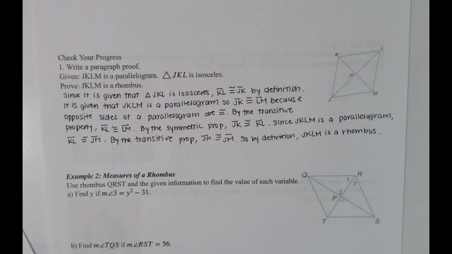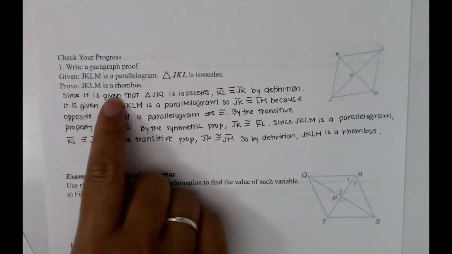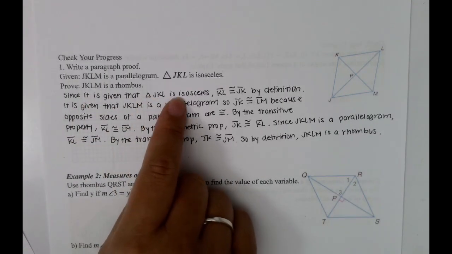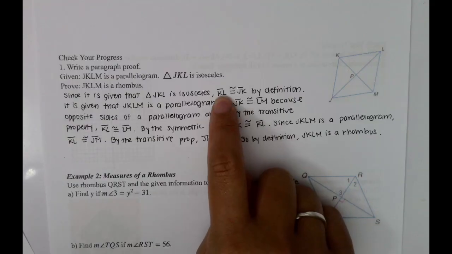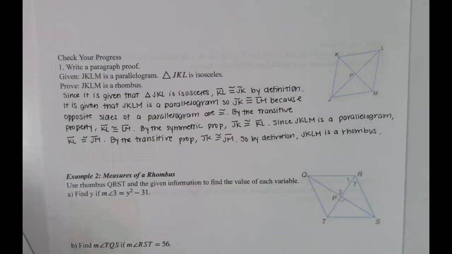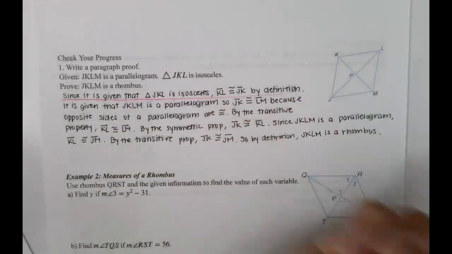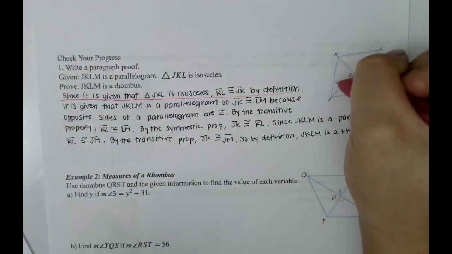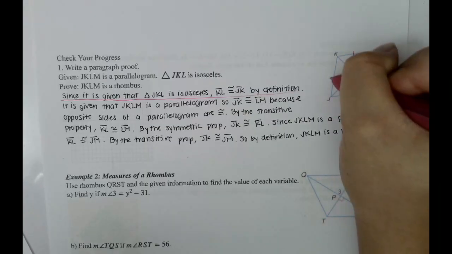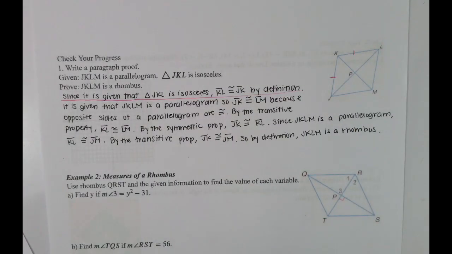You should have gotten something along these lines. Make sure you include your reasoning, since oftentimes you guys just state something without giving a reason. Again, everything has to be backed up with a reason. So I started here with: since it is given that triangle JKL is isosceles, segment KL is congruent to segment JK by definition. I'm going to mark it as we go so you can see what I'm talking about. Because this is an isosceles triangle, this and this are congruent, based off of the definition of isosceles triangle.